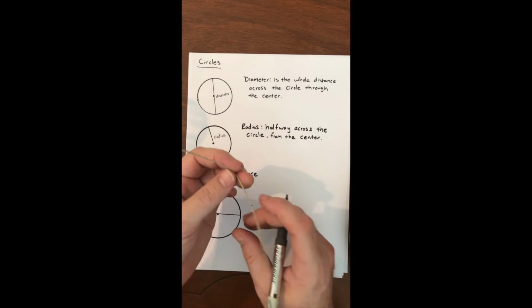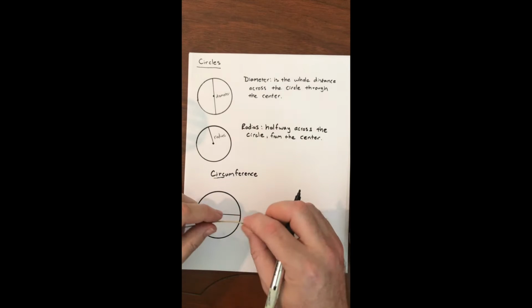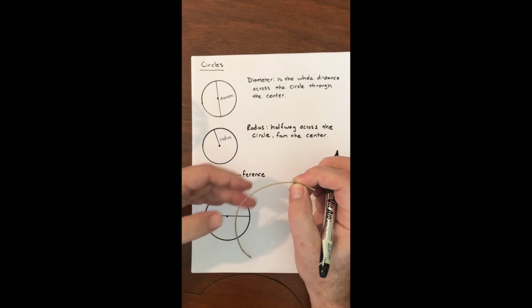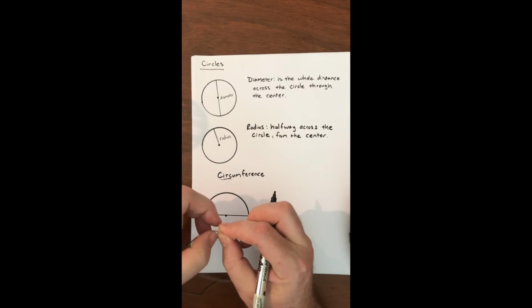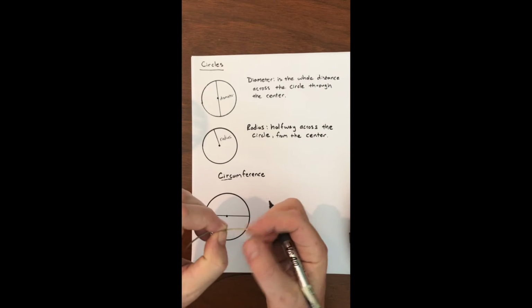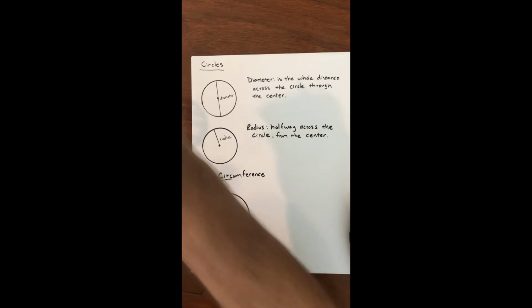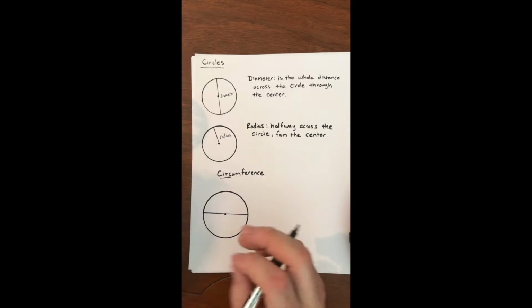Now this wasn't perfectly done. I would have had to really measure it. But you see how there were 3 full diameters? So 1, 2, and 3. And there's this little piece left over. It should probably be a tiny bit smaller than that. It wasn't a perfect wraparound, probably a tiny bit too long.